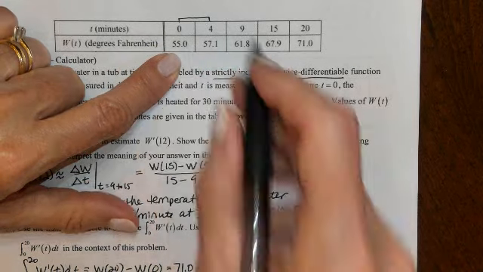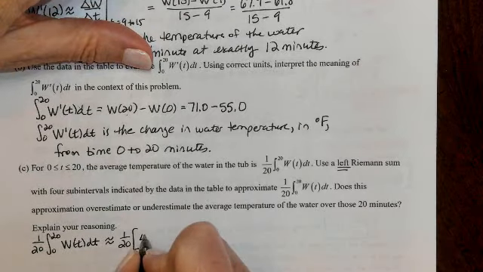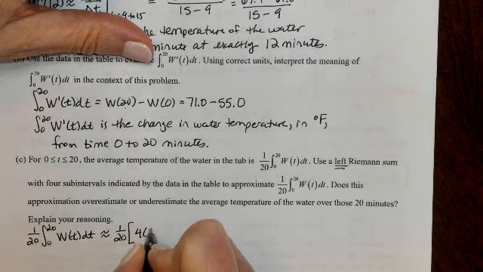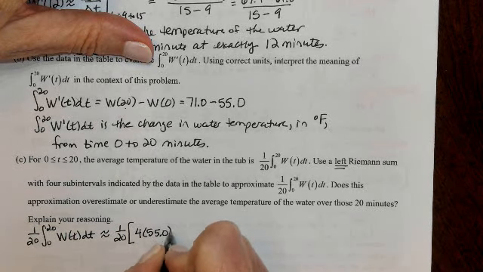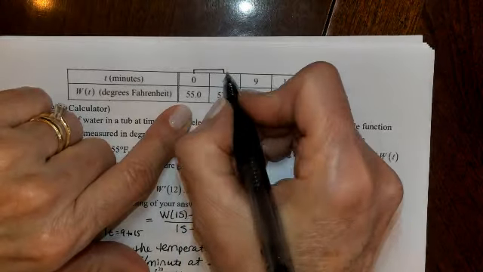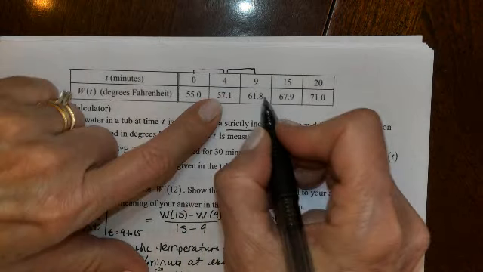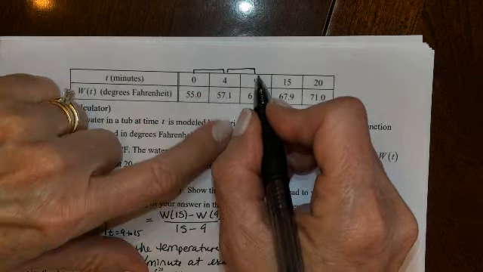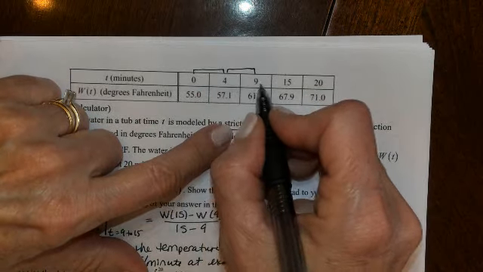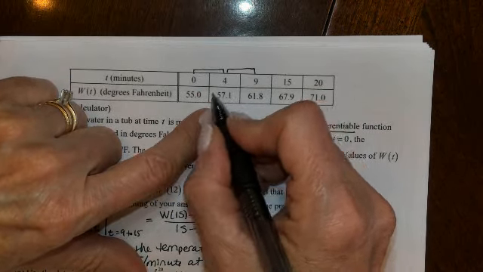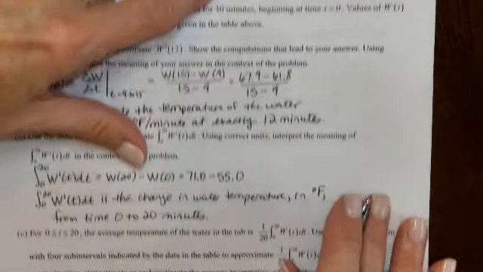So 55.0, so 4 times 55.0. Okay, that's our first rectangle. Our second rectangle, there's our base length, 5, 9 minus 4, 5 times, and then we're going to use the 57.1 for the height.